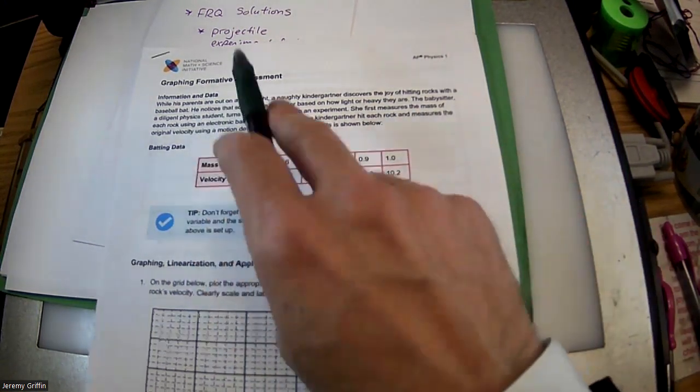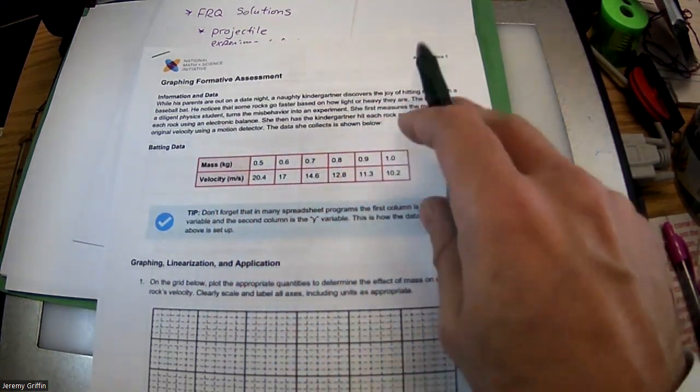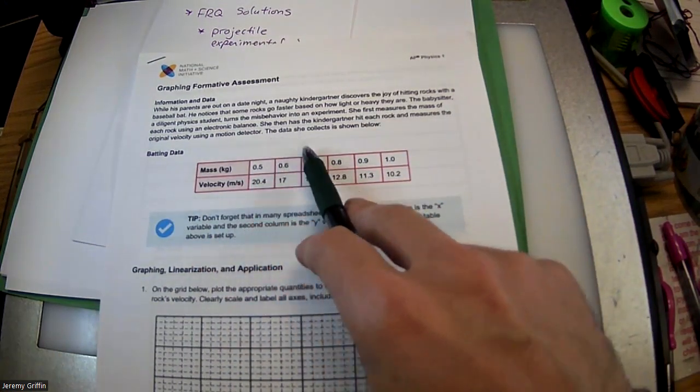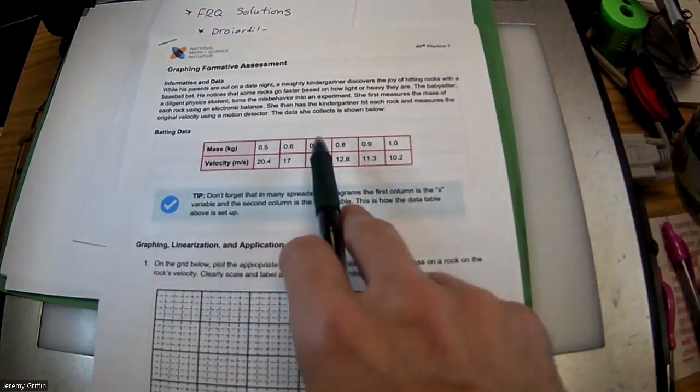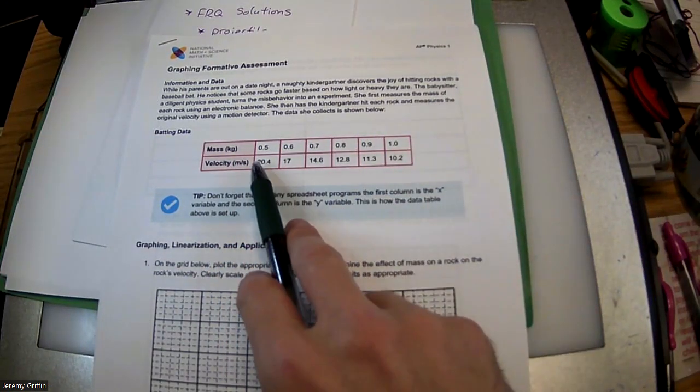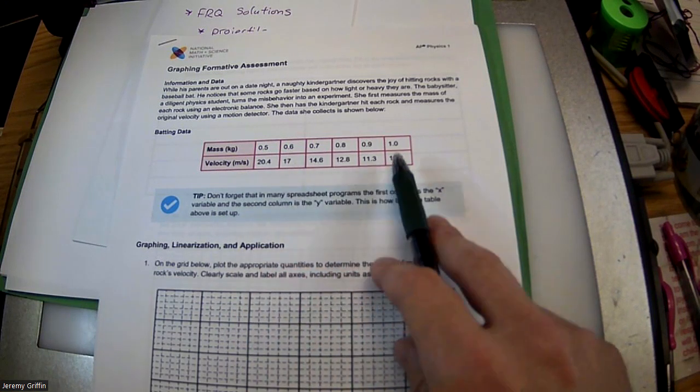The babysitter, who's a physics student, turns it into an experiment. She says, hey, let's measure the mass of each rock and then see what its velocity is. So they come up with this table, right? You guys see the more massive the rock, the slower it goes off the baseball bat? That should make sense, right?